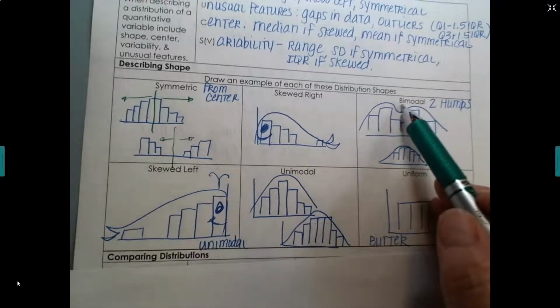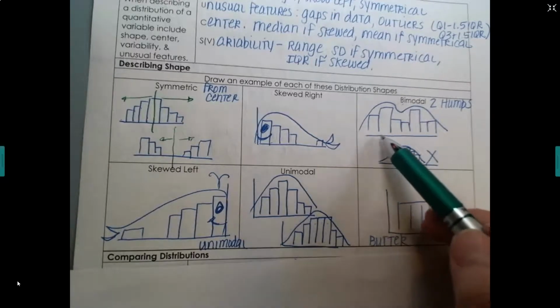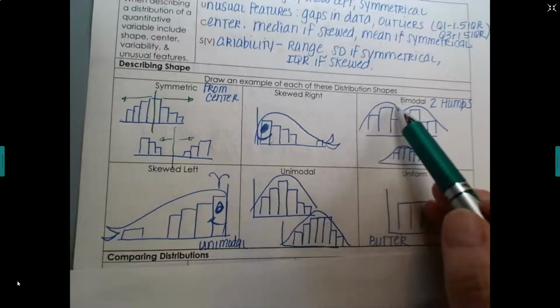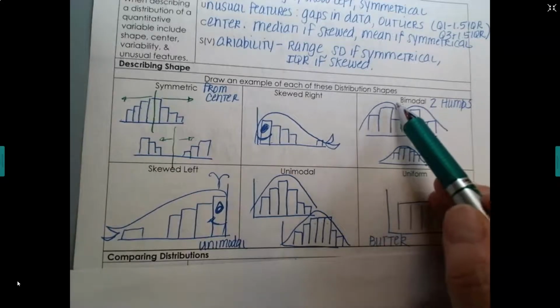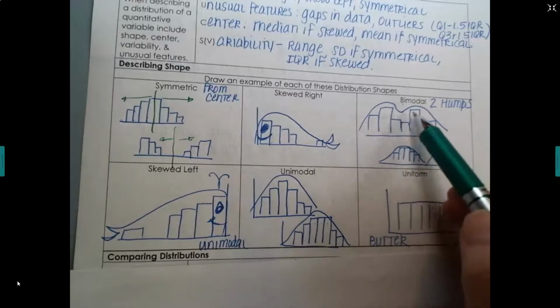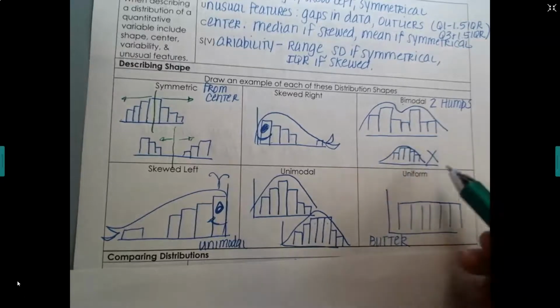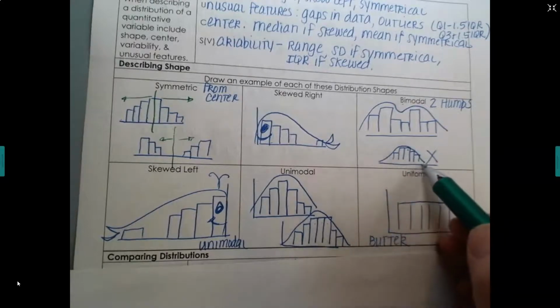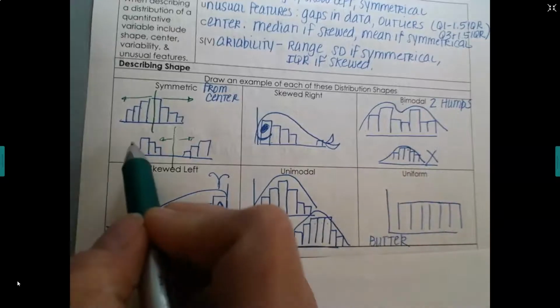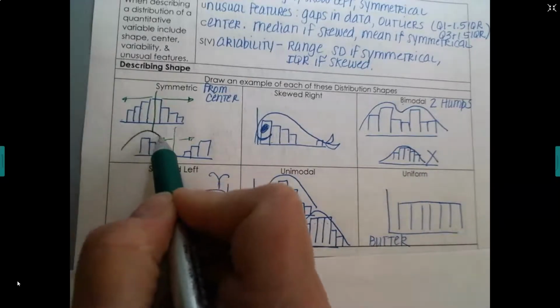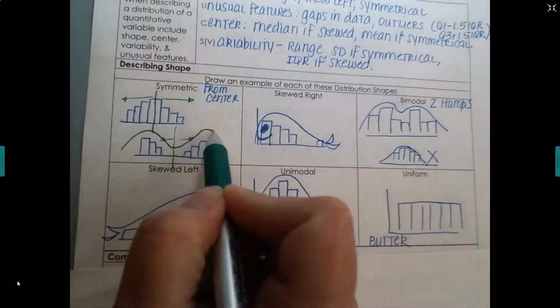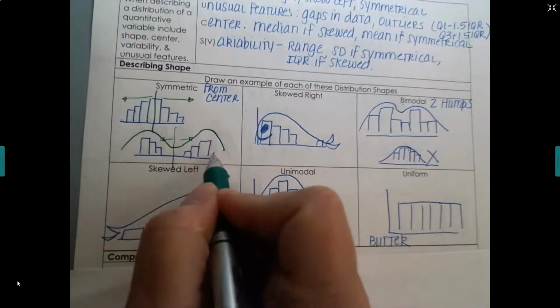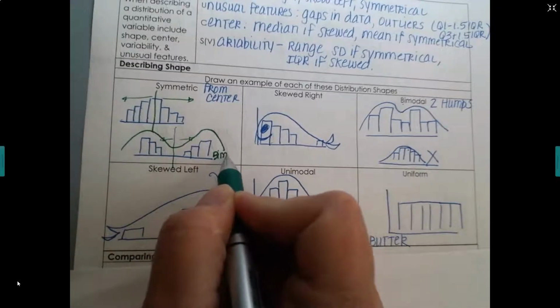Bimodal means bi means 2 modes. That means if we had a loose curve over the top, it would go up and it would go down and back up again for 2 peaks, so that's bimodal. This one's not considered bimodal, even though there's 2 modes right there, because it's still only one peak. But if we look back over here at this guy, we go up, we go down, and go back up again. That's bimodal. Okay.